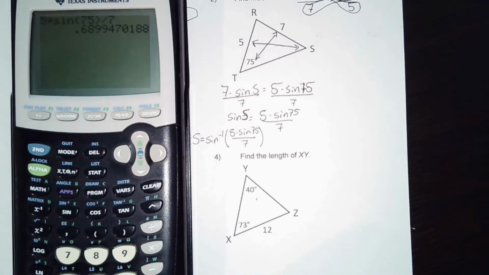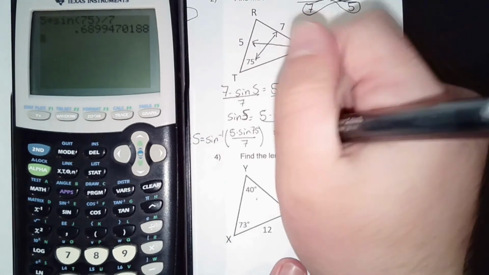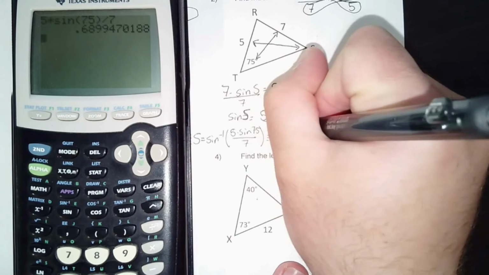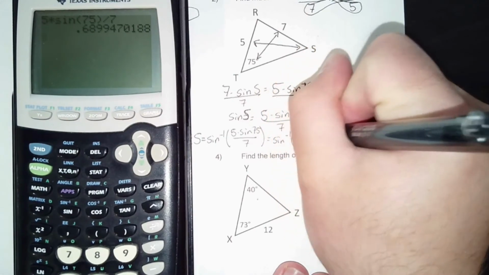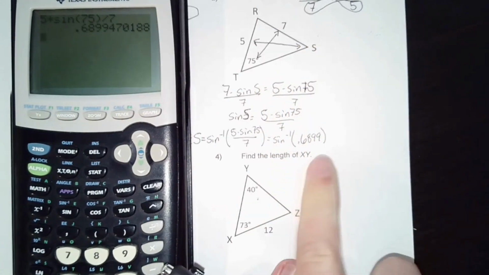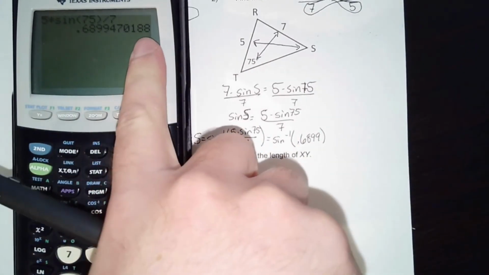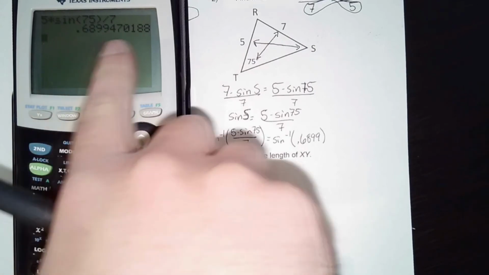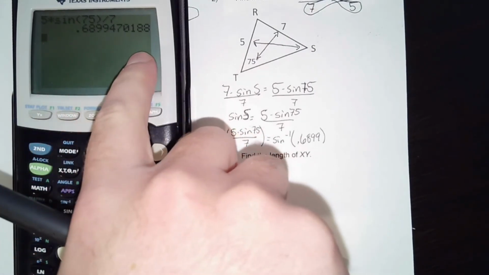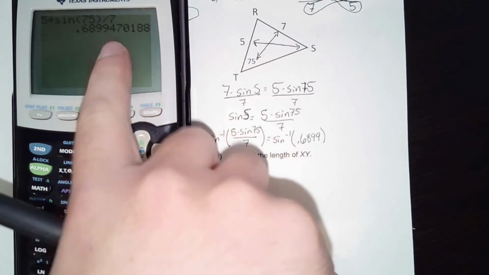Now, you could write down this number, and it would look like you're still taking the inverse sine of that, so inverse sine of 0.6899. Now, even if I write down 0.6899, you need to make sure you use the entire decimal that's in here. Because again, using too little of these is going to take your answer too far away from what it needs to be. So let's take the inverse of that.